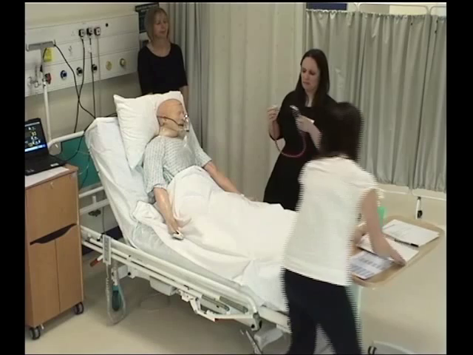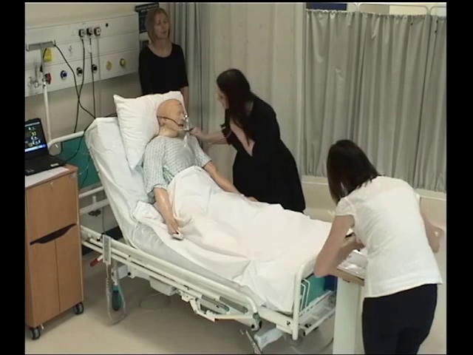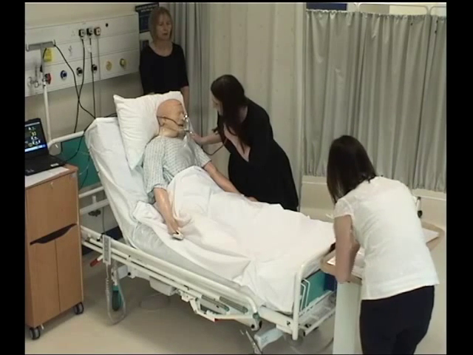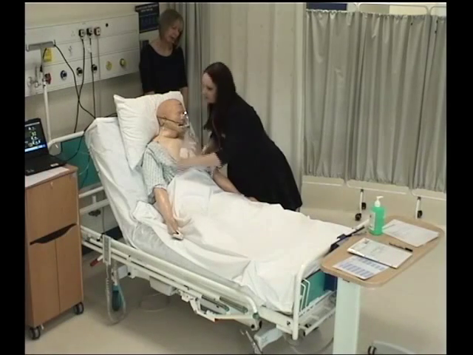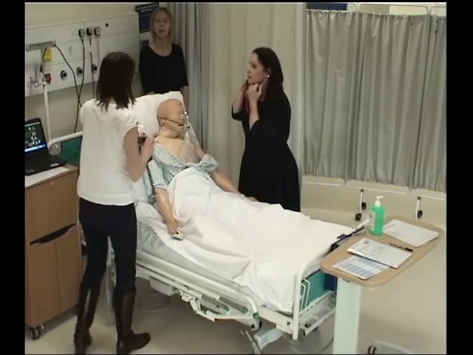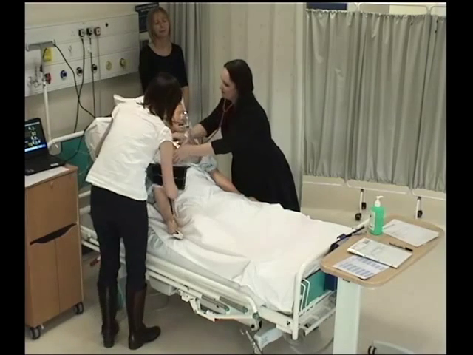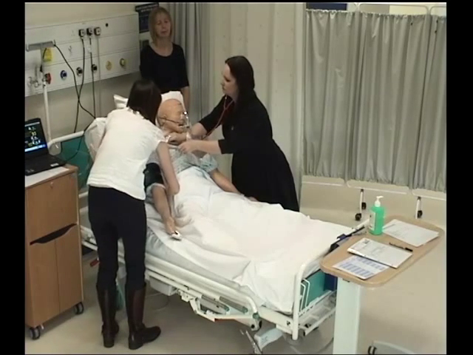To ensure continuity with the scenario, the nurse will give the student all the observations and any relevant clinical information as the scenario unfolds. For example, the nurse will give the results of the auscultation, capillary refill time, etc.